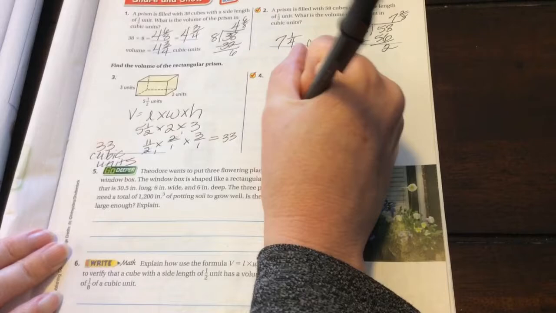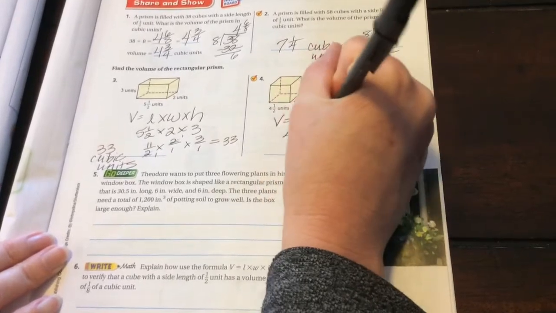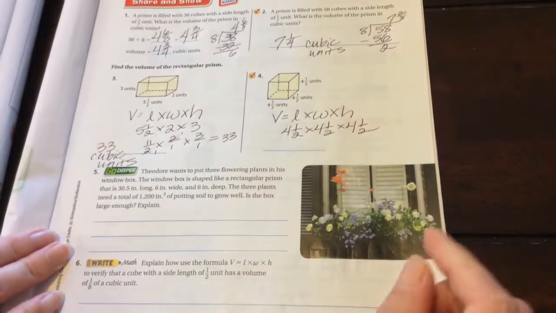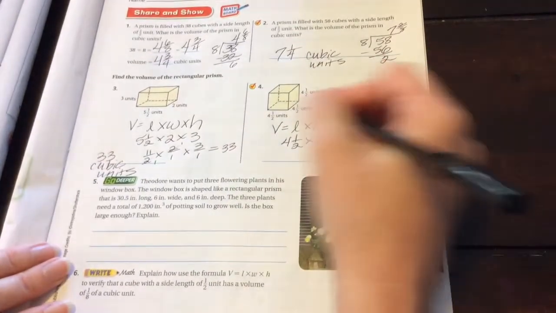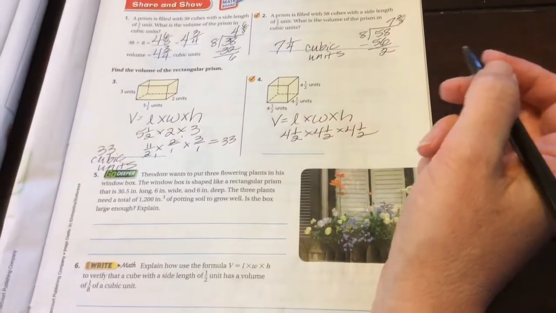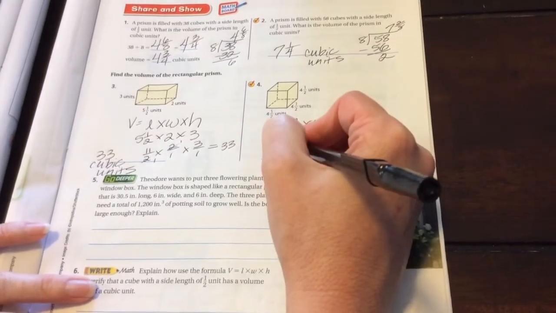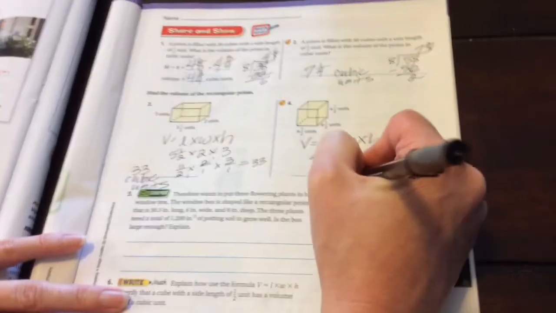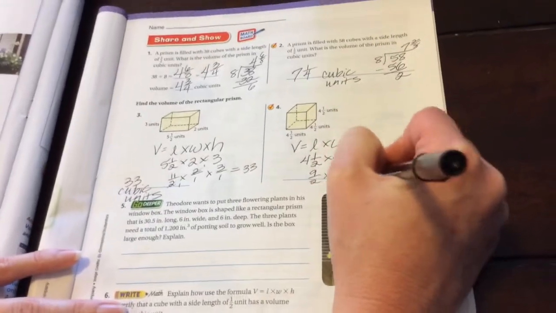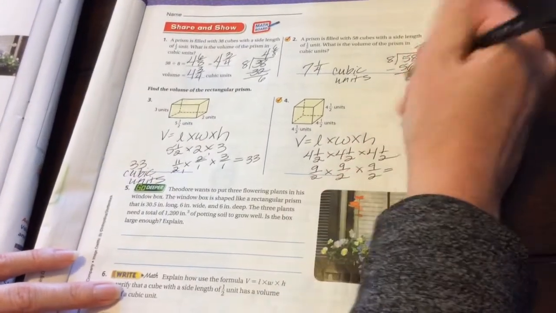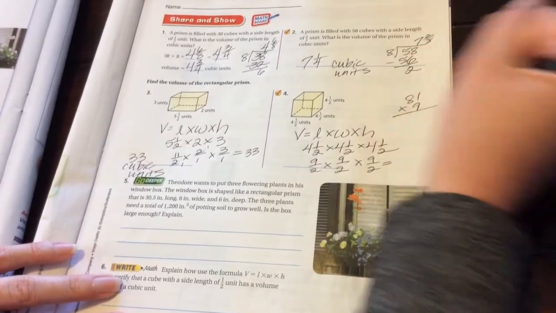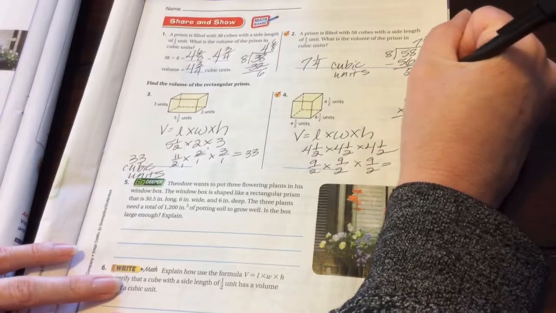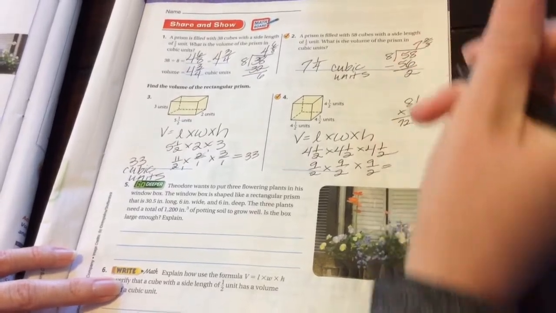4.5 times 4.5 times 4.5. This is a cube, so all the measurements are the same. I need to rewrite all of these as improper fractions. So it's going to be 4 times 2 is 8 plus 1 is 9/2. It's going to be the same all across. Then I'm just going to go 9 times 9 is 81 times 9. And then that would be 9 times 8 is 72.